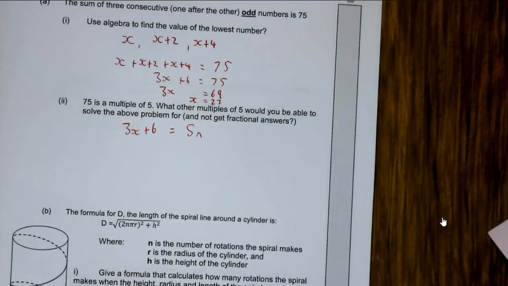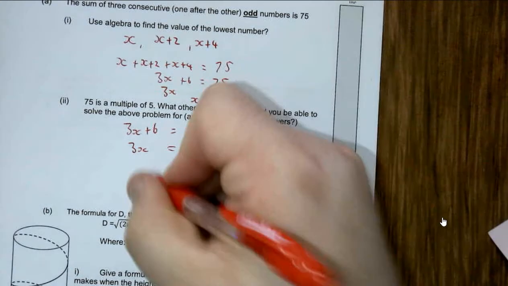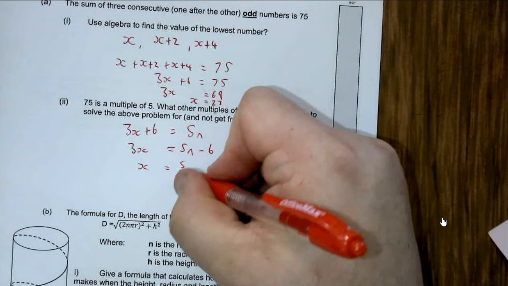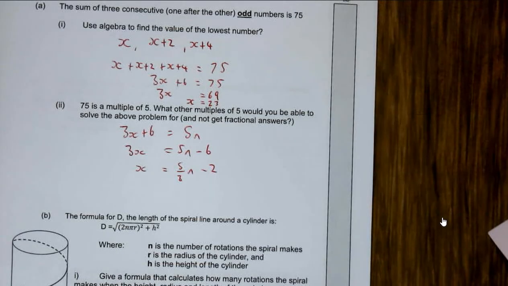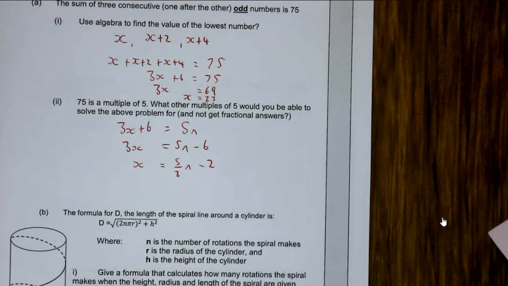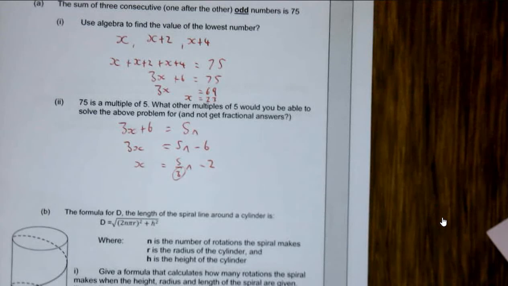Well, 3x equals 5n minus 6. x equals 5 over 3 n minus 2. So what sort of number would work for n to give you a whole number? It'll have to be a multiple of 3, right? Because if it's divided by 3, then it has to be a multiple of 3 to be a whole number. So because of this, you have to identify that your number has to be a multiple of 3, and it has to be a multiple of 5, therefore it has to be a multiple of 15.